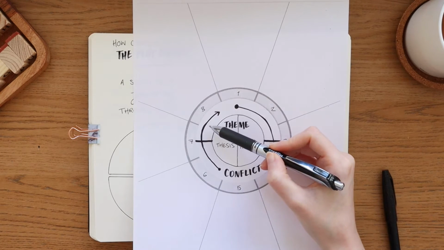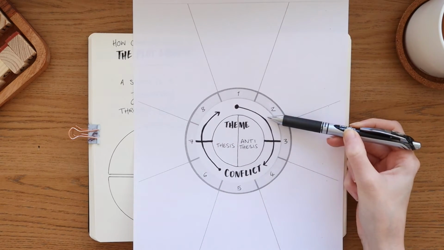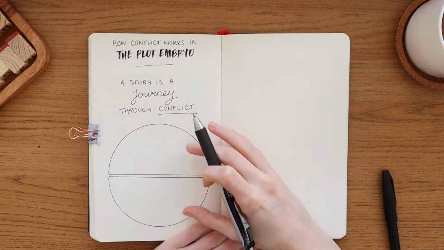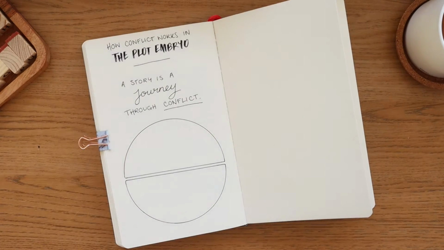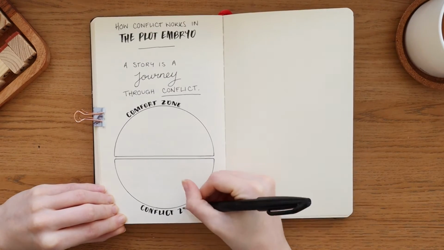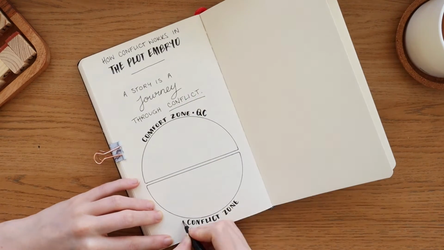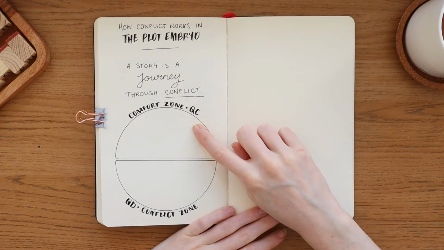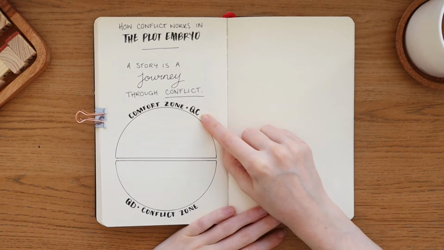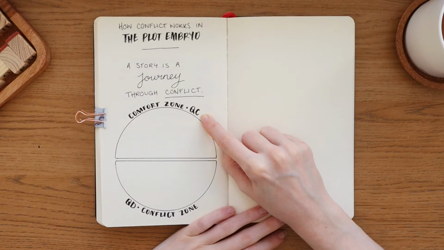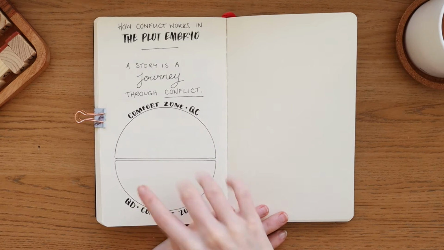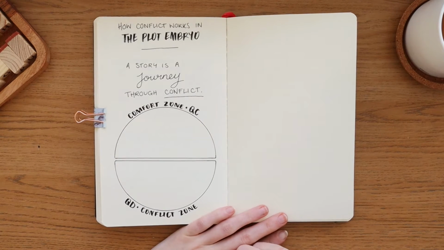So let's take this middle ring of the plot embryo, the comfort zone and the conflict zone. Let's remove it from the context of the plot embryo and look at it by itself in a little bit more detail. So on the top here we have the comfort zone, and on the bottom here we have the conflict zone. Now these also have little shorthand names, like we had for our internal quadrants as well. So we have QC for the comfort zone and QD for the conflict zone. Don't worry about them right now, but they're going to come in handy later on.